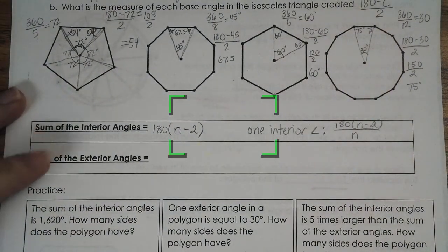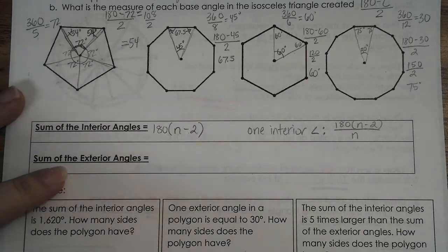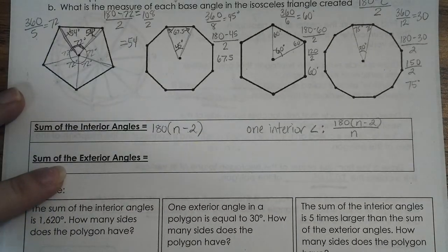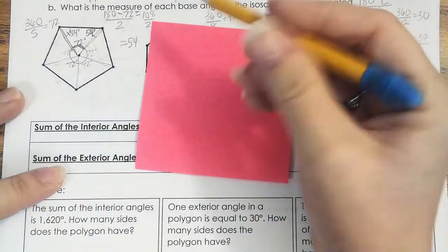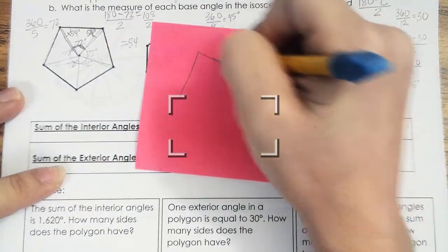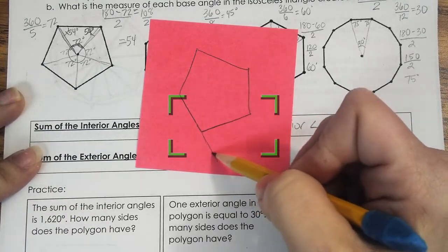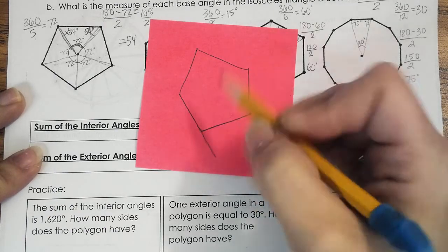Alright, now the sum of the exterior angles. So a while back when we worked with these before, I gave each of you a shape, and I said, okay, continue one of these segments, draw it a little bit past the polygon.